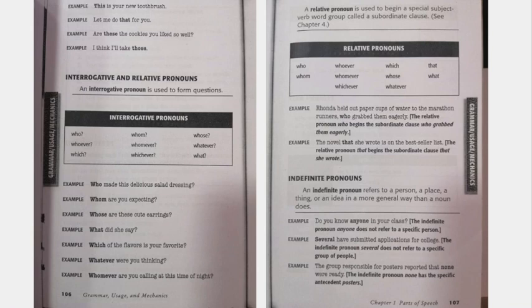Okay. So example, Rhonda held out paper cups of water to the marathon runners, who grabbed them eagerly. So the who here functions as a relative pronoun. If you notice, the relative and interrogative pronouns have the same form, the same spelling, but the use of these pronouns in sentences would actually matter, whether they are used as interrogative or relative pronouns.